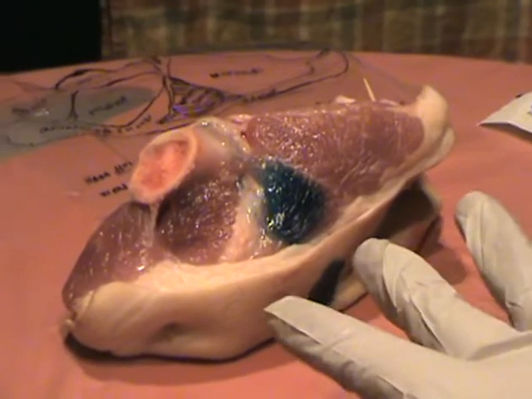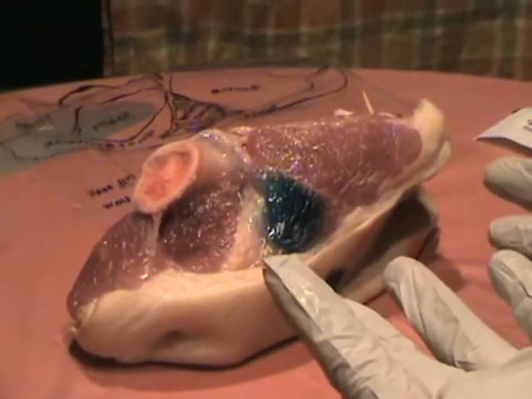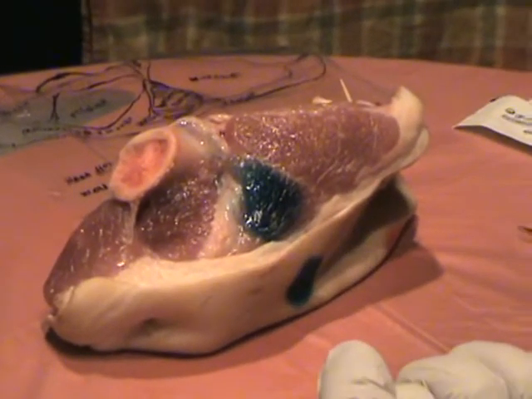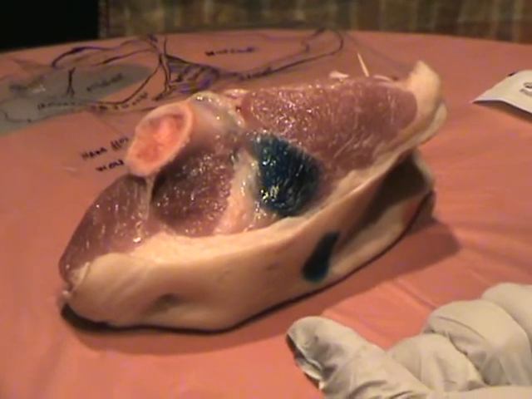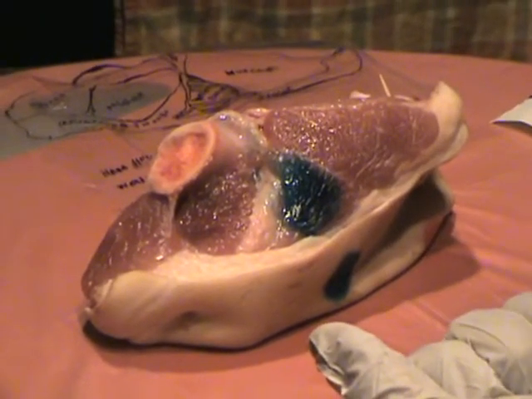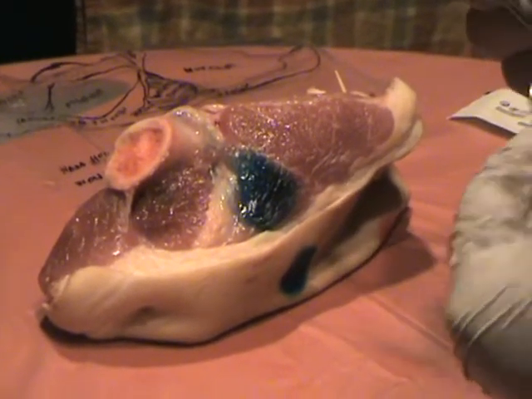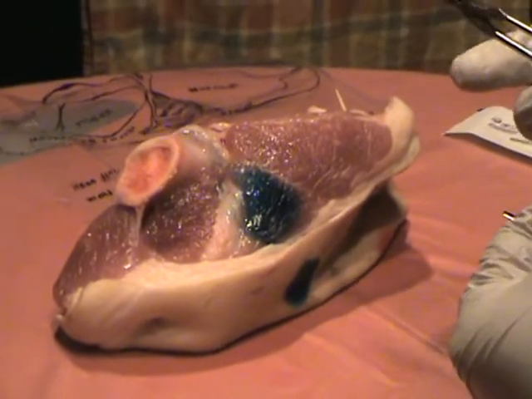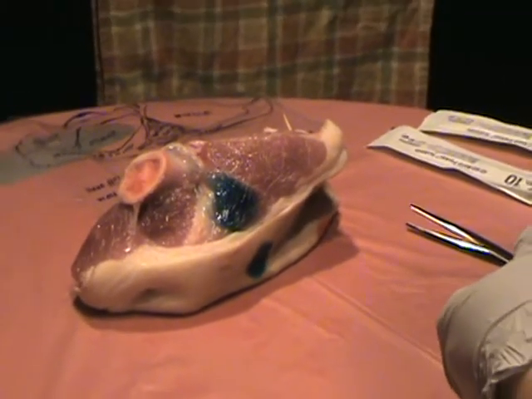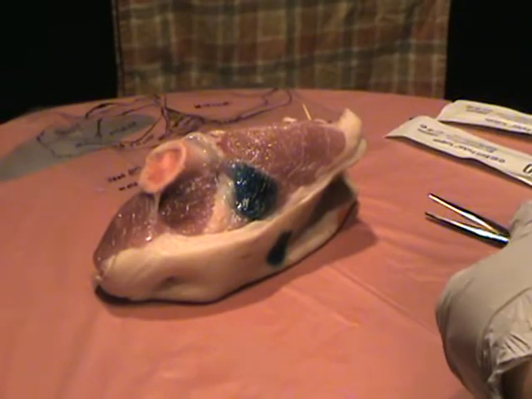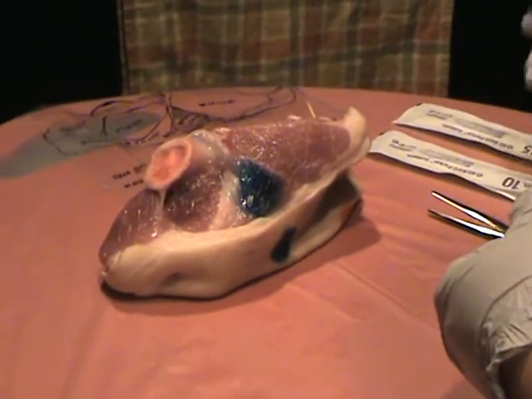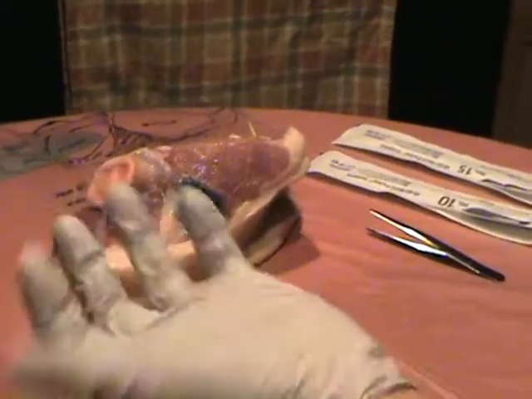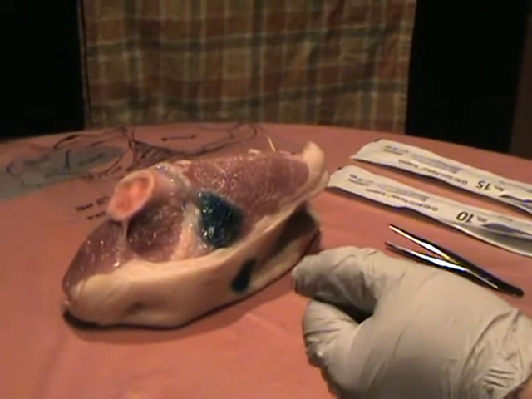I have kind of odd dexterity. When I use a scissor, my dominant hand would be right. However, if I use a scalpel, the 10 and 15 here, later you'll be seeing my dominant hand is the left side.